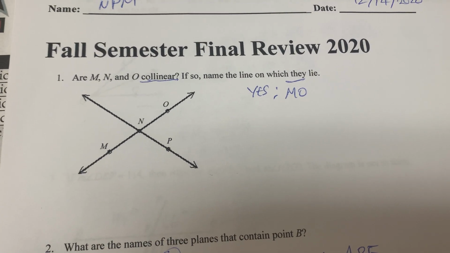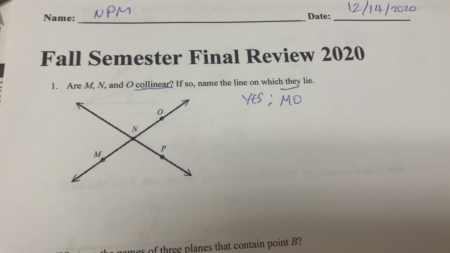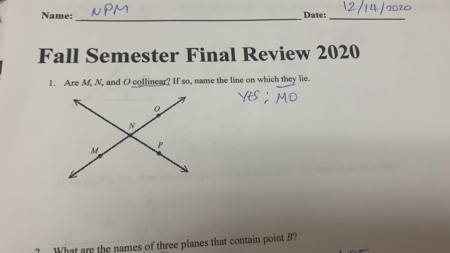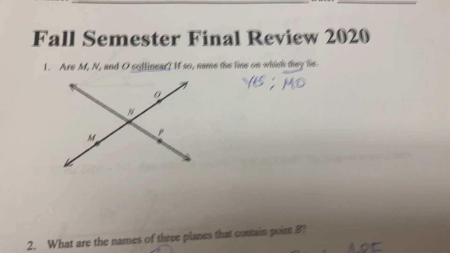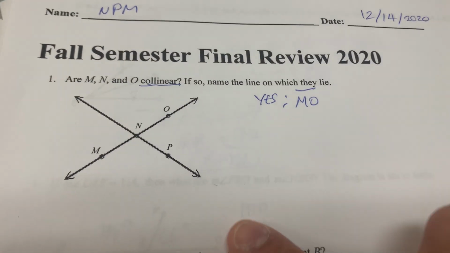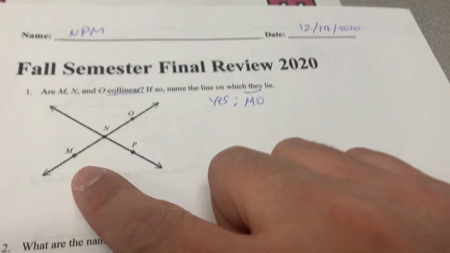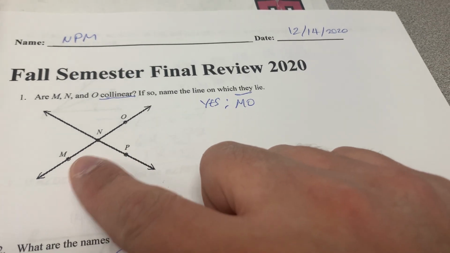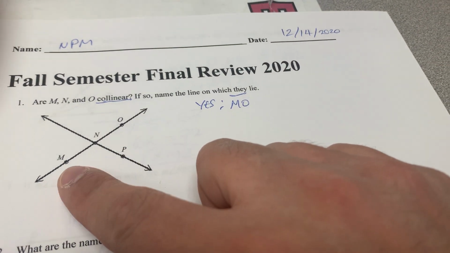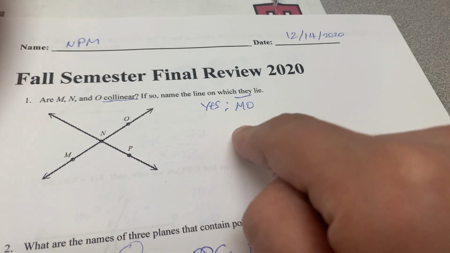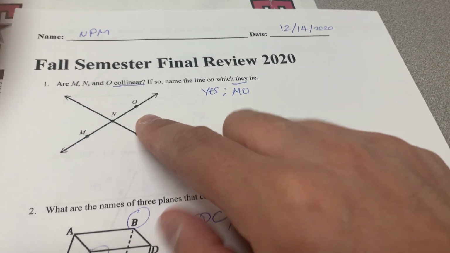Are R, M, N, and O collinear? Remember, collinear means that they're on the same line, and which they are. You see here that these are, in fact, on the same line. So we just got to name the line. You can do it from M-O, N-O, whatever, doesn't matter. I'm just going to say M-O. Okay, first and last point.